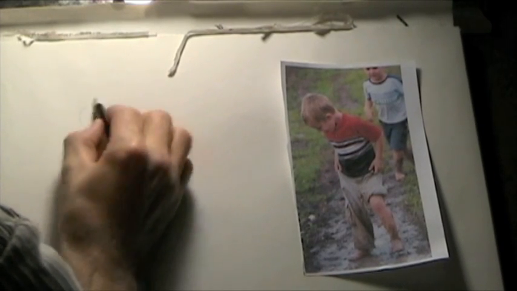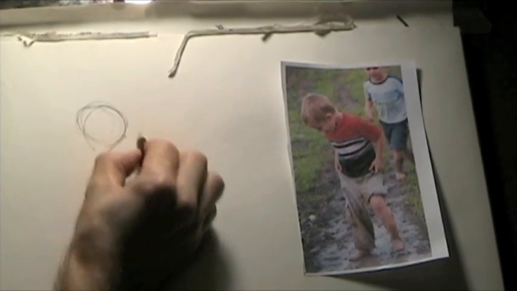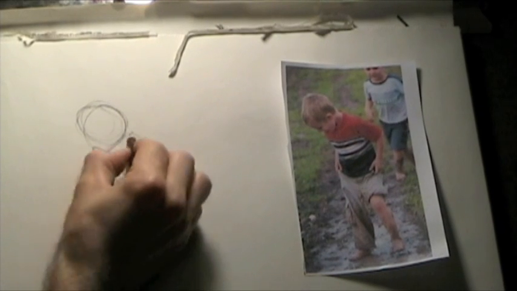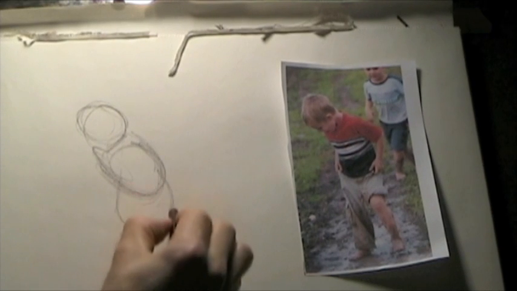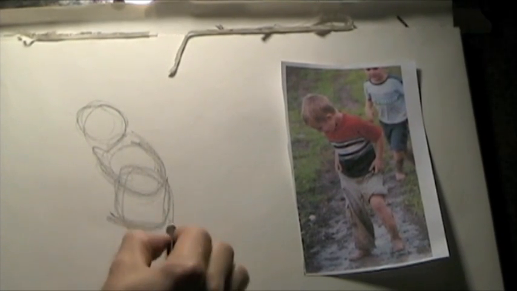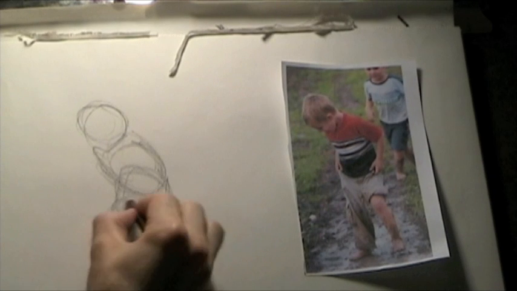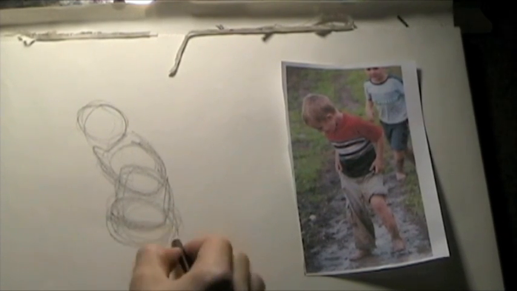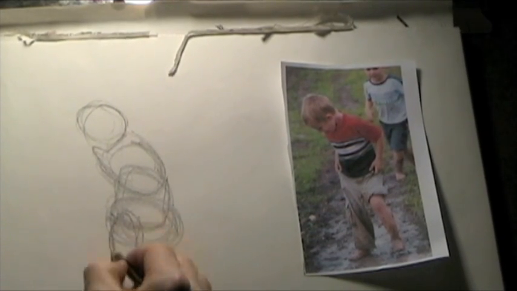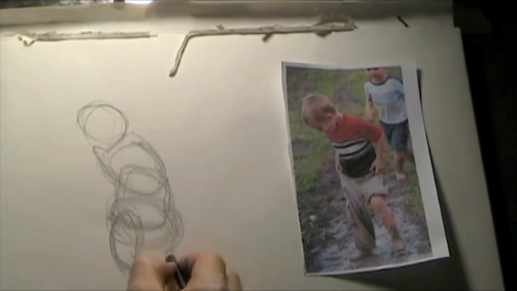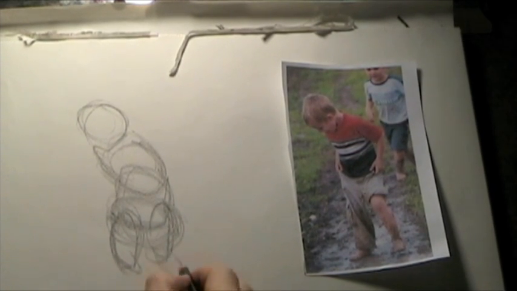So we have the head, basic circle, chest, kind of another basic circle oval shape, abdomen, and into the waist. This guy is having a good time in the mud. I'm sure you've all done it. Then we have the upper leg, and lower legs. And the feet.